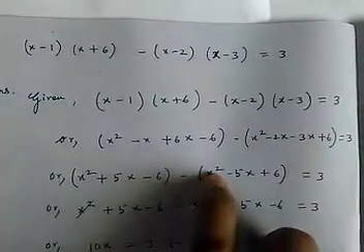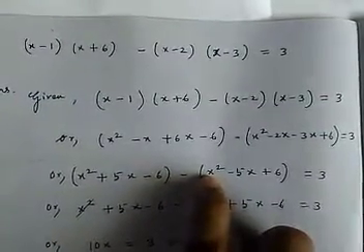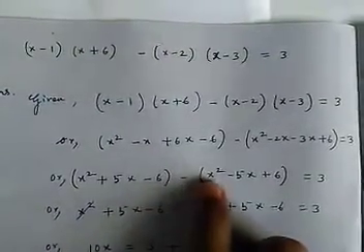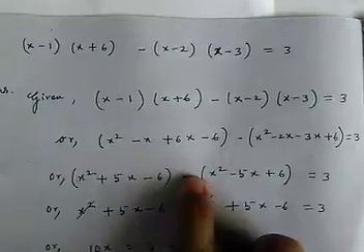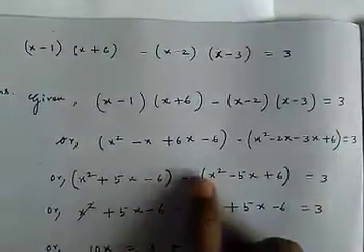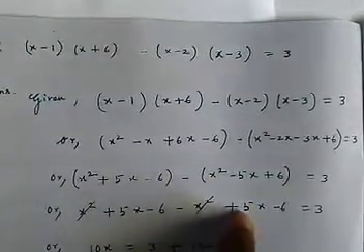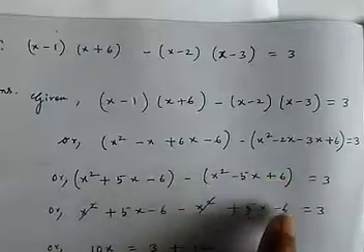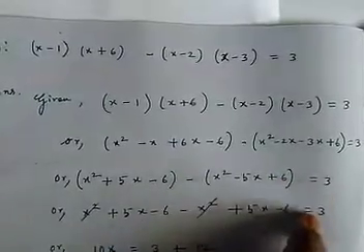Minus into before x square, after the bracket, what sign is present? Plus. Plus, minus, minus. After minus sign before the bracket, what number is present? 1. 1 into x square, x square. Minus, minus, plus 1 into 5x, 5x. Minus, plus, minus 1 into 6, 6. This will be kept here.